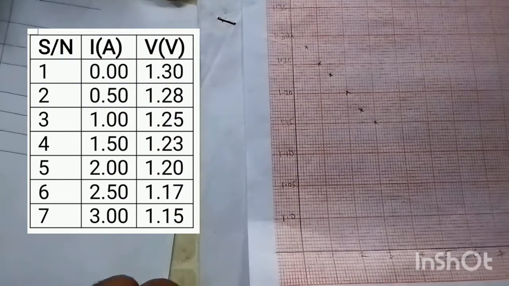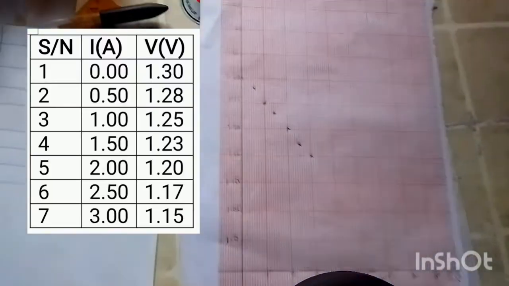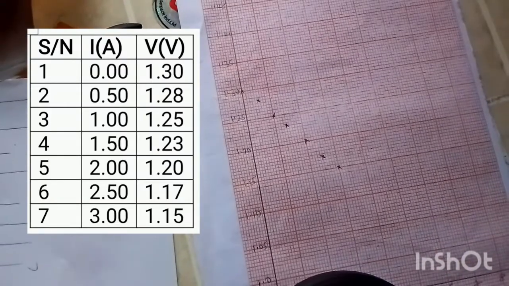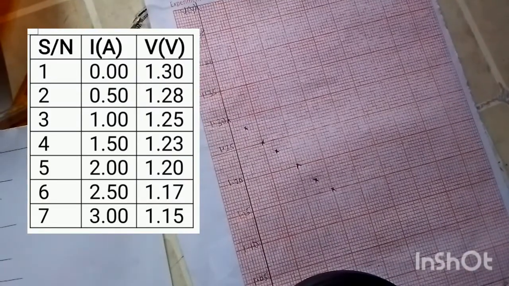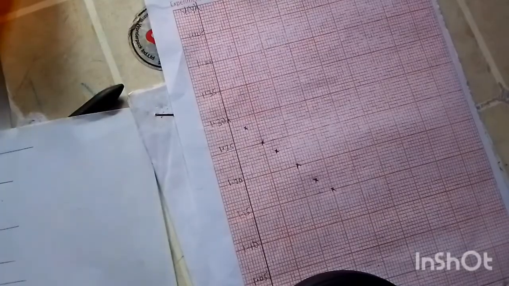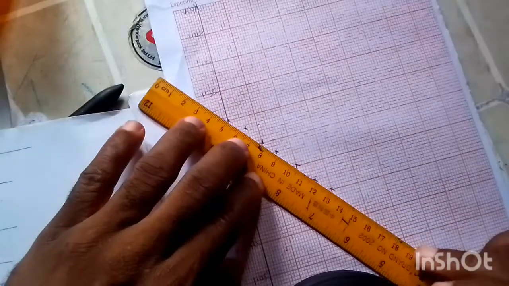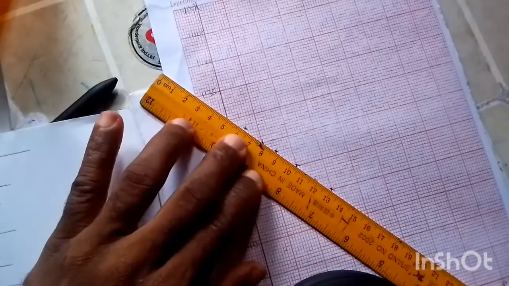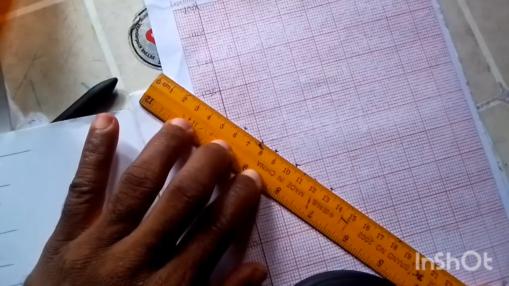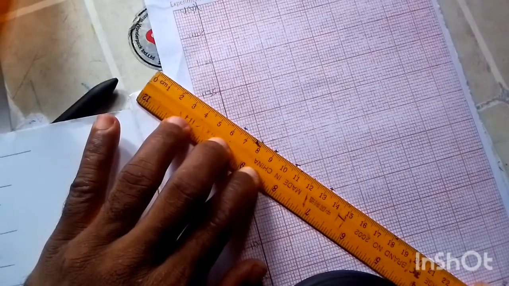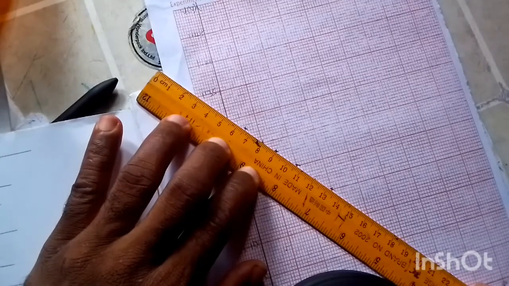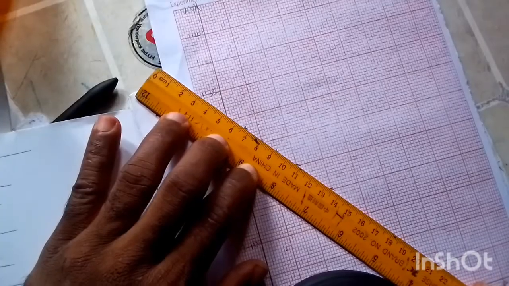The next thing now is to draw my line of best fit. So for me to draw my line of best fit, let me adjust it. If I put my ruler, almost all of them are on the line, but not everything on the line.